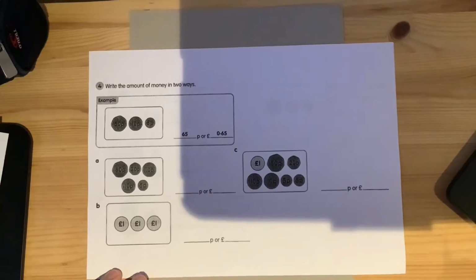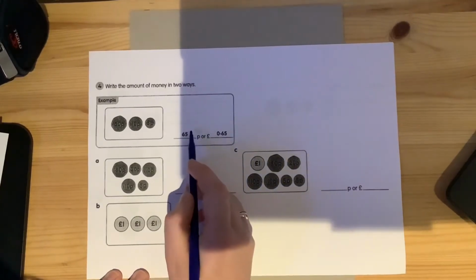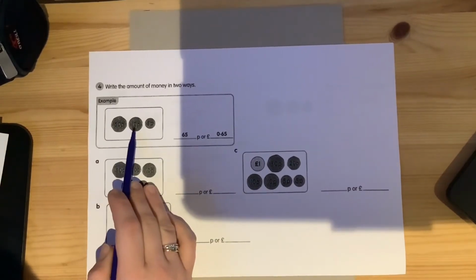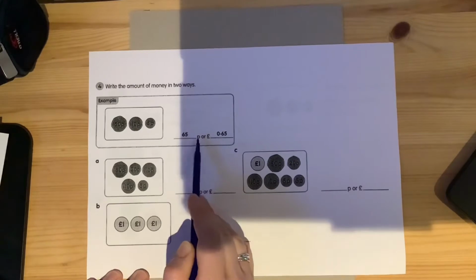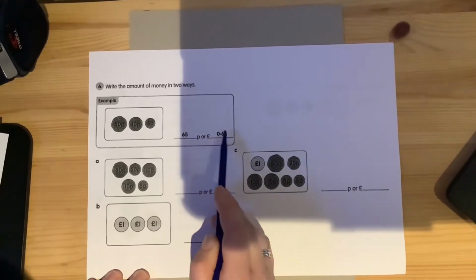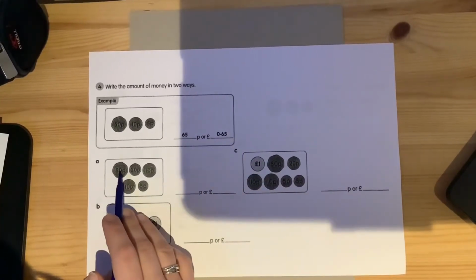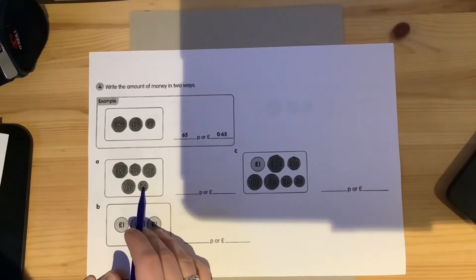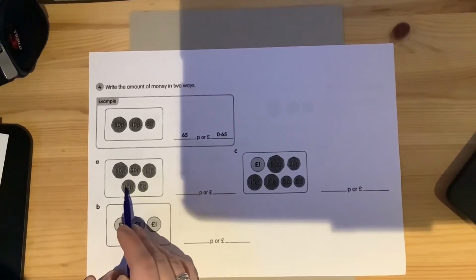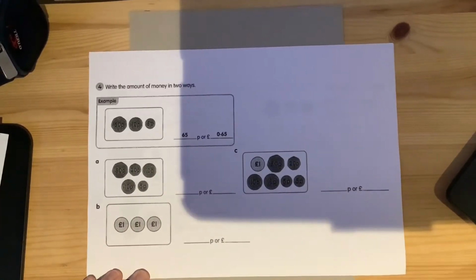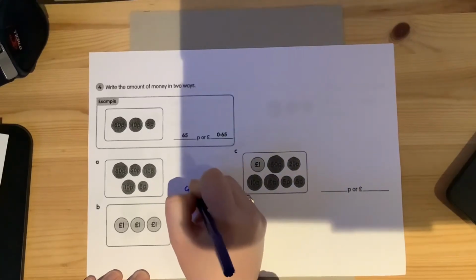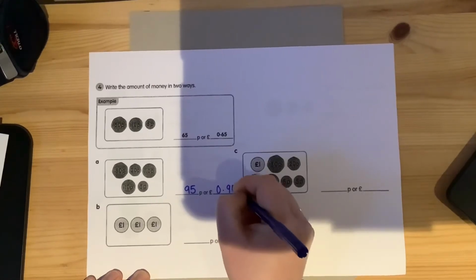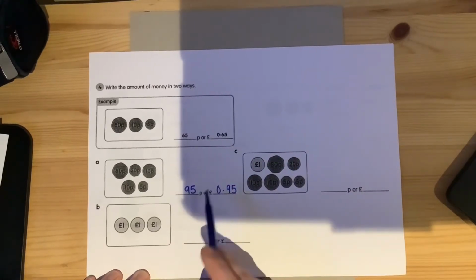Number 4. Continue with the same thing, but this time we're writing it in pence or as pounds. So here I had 50, 65, so that was written as 65 pence or £0.65. Let's have a go. 50, 60, 70, 80, 95. So we write that as 95 pence or £0.95 because we don't have enough yet for one full pound.